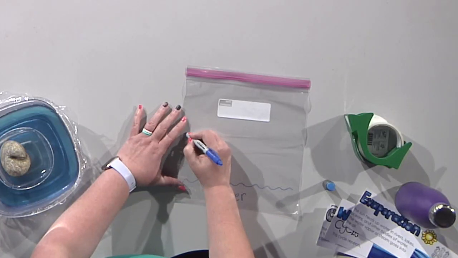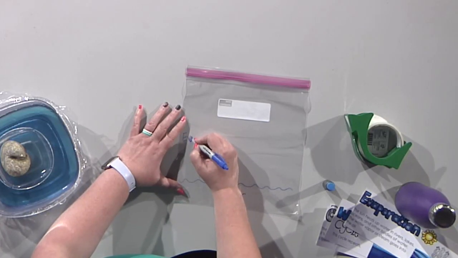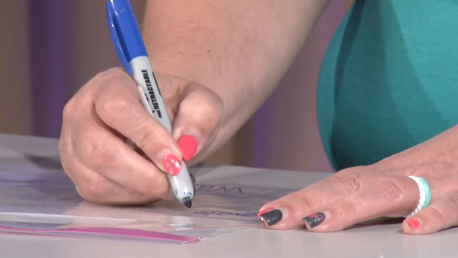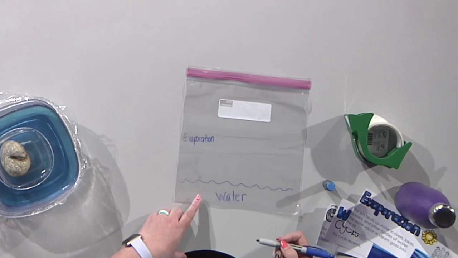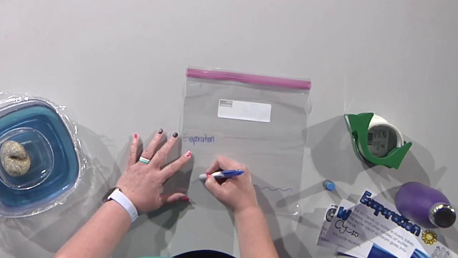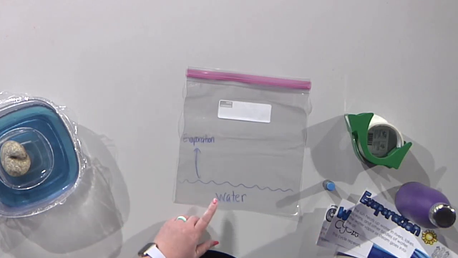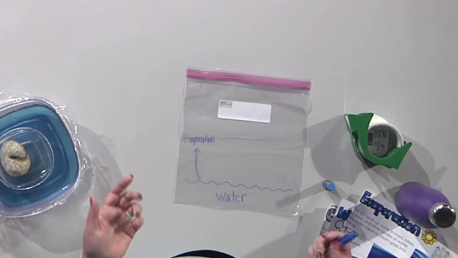So the next thing we're going to do on our baggie is we are going to write the word evaporation about the middle of our baggie on the side. And we're going to draw an arrow from water up to evaporation so that we know that the water is evaporating. Now, we don't get to see evaporation happening. It just happens, but it's invisible to us.